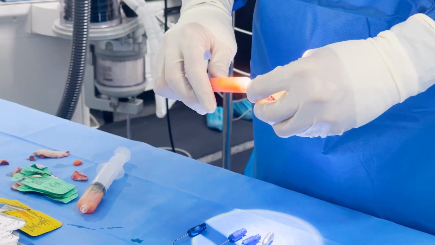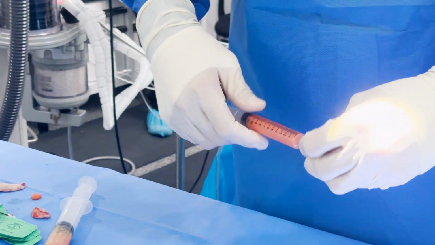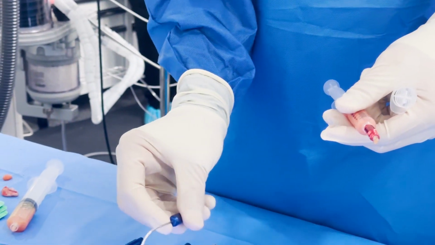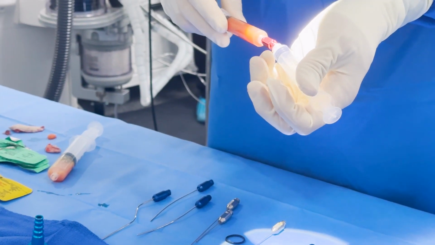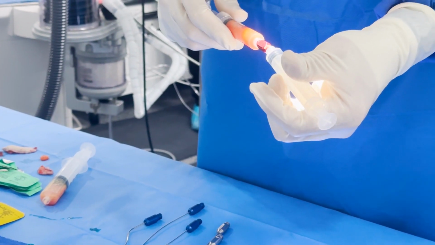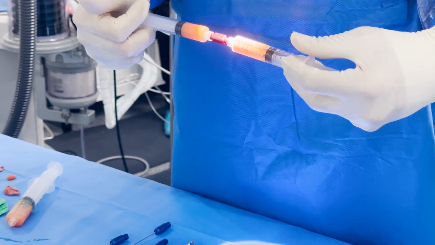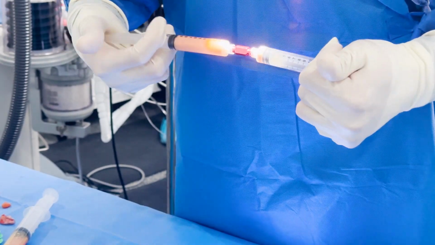And now we're gonna emulsify that fat or liquefy it a little bit, so it goes through the tiny little cannula or sometimes even the needle. Because right now it's very granular, it's thick, globular, so it's not gonna go. So we're gonna liquefy it a little bit. So that's what I'm doing. I'm transferring through the connector here.